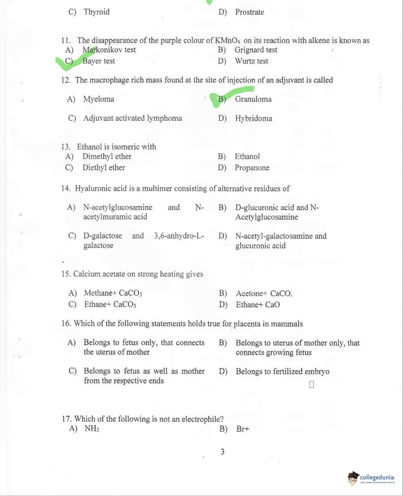Question number 13. Ethanol is isomeric with: A. Dimethyl ether, B. Ethanol, C. Diethyl ether, D. Propanol. The correct one is option A, dimethyl ether. Question number 14.